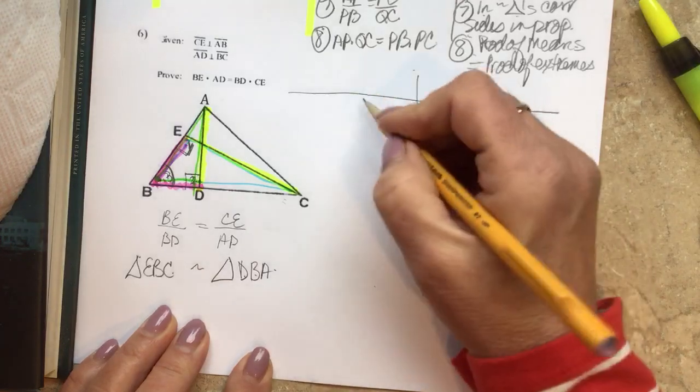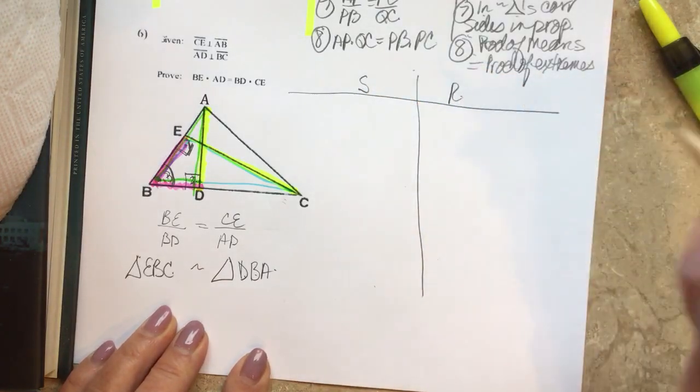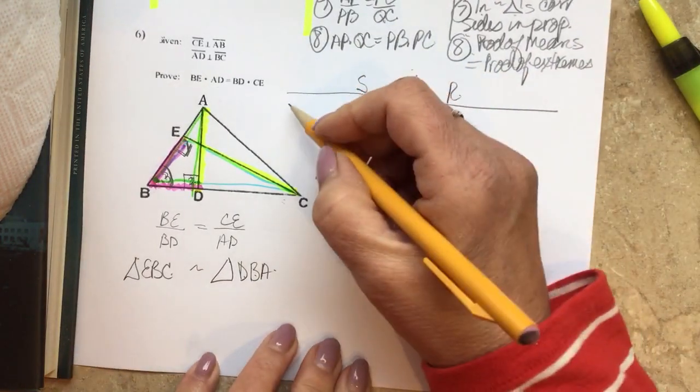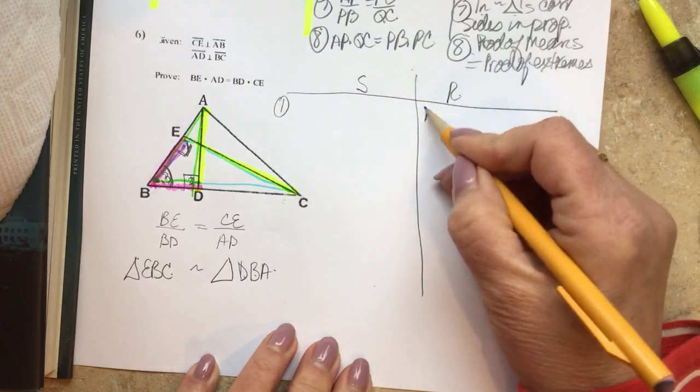You actually could have tried this one on your own. If you want to stop the video and try it before I do it, that would be good. Should have told you that beforehand.